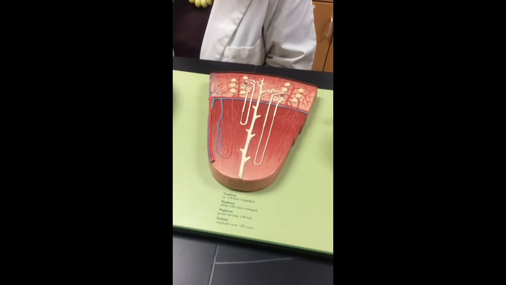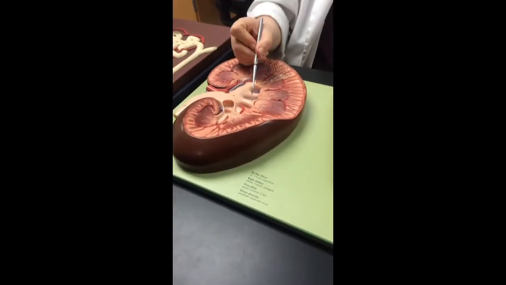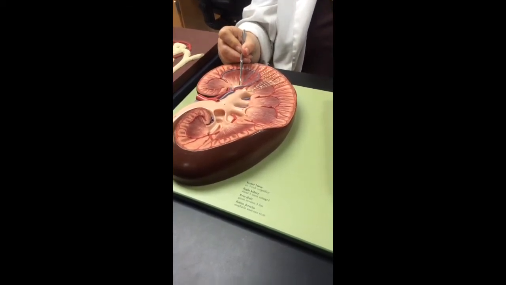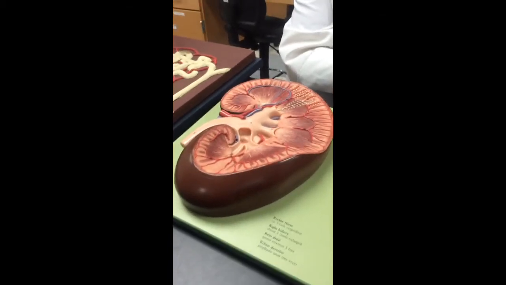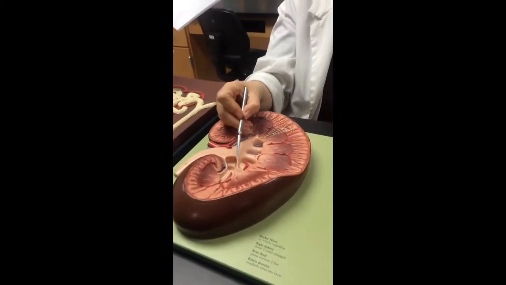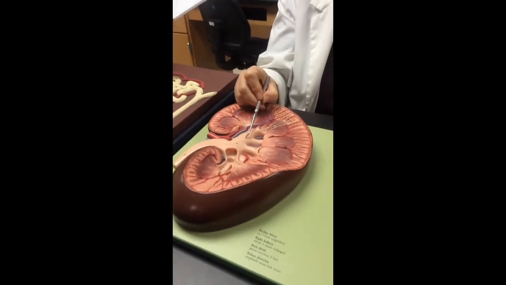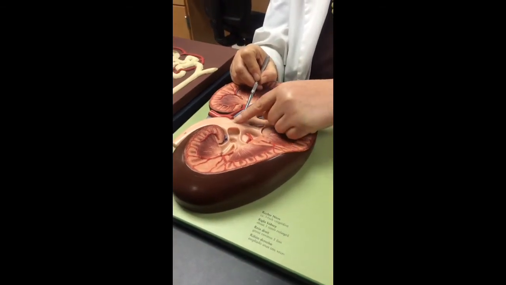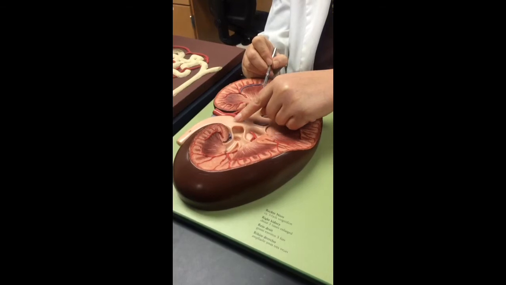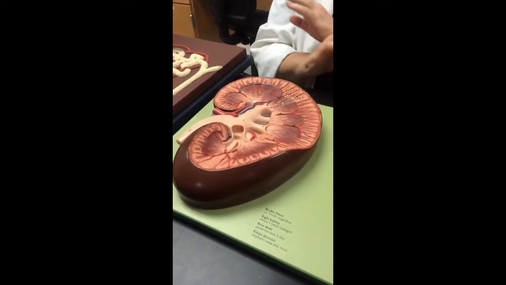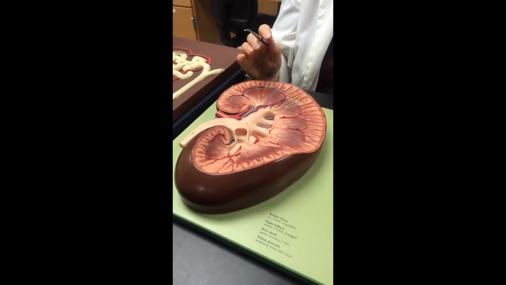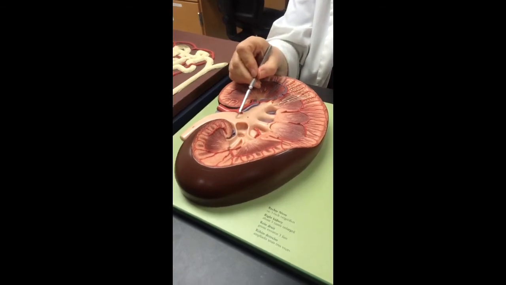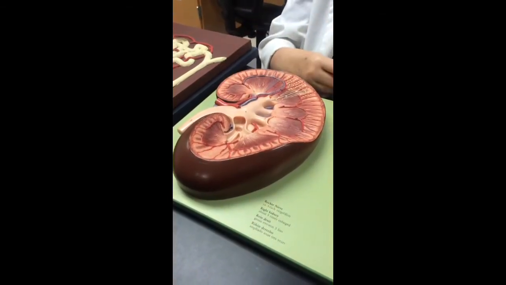Okay, the minor calyx. Every pyramid has a minor calyx. These 2 are cut, these are whole. Hers are all cut, but you can see the minor calyx. Where 2 or more of them come together, that's a major calyx. So there are 3 right here, there's a major calyx. Those 3 came together, those 2 came together, and they all join up. So pretty much this area right in here is going to be the renal pelvis. No matter how many pyramids you have, you only have 2 to 3 major calyces. That's plural. Then you go into the renal pelvis, then out the ureter to the urinary bladder.